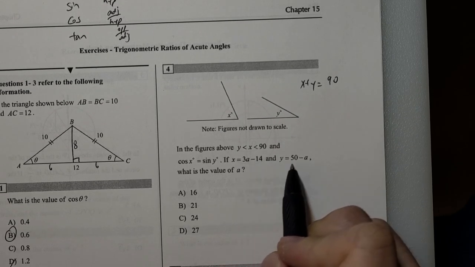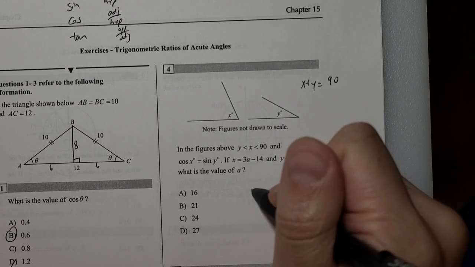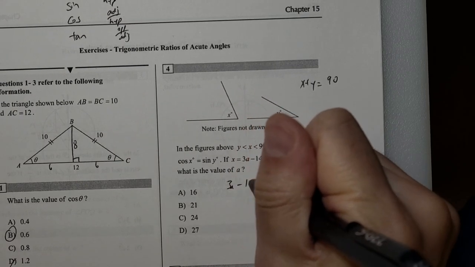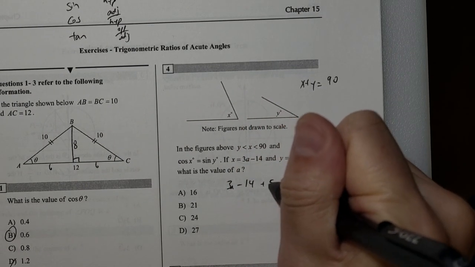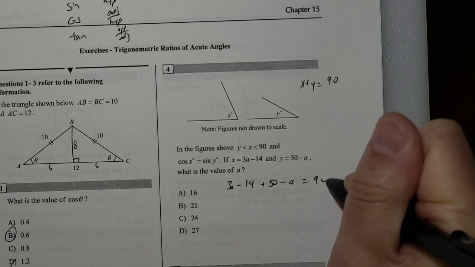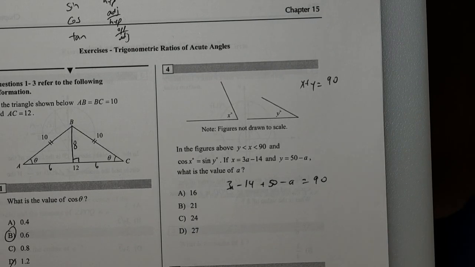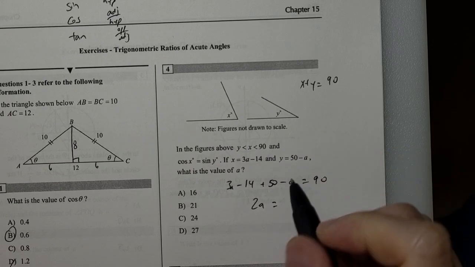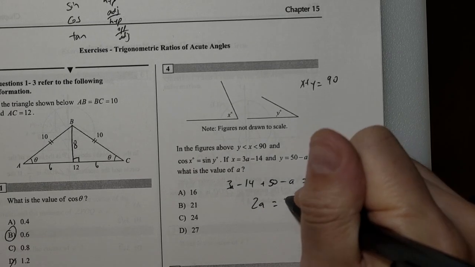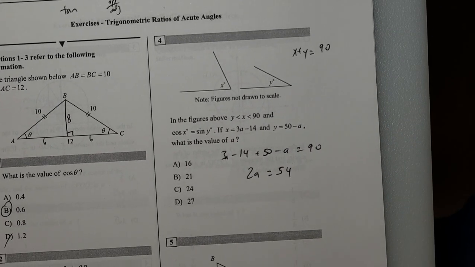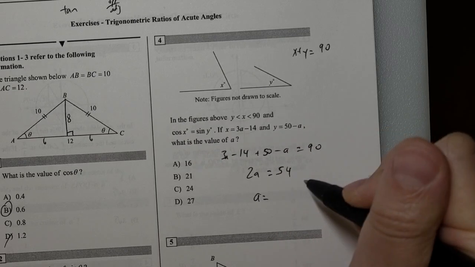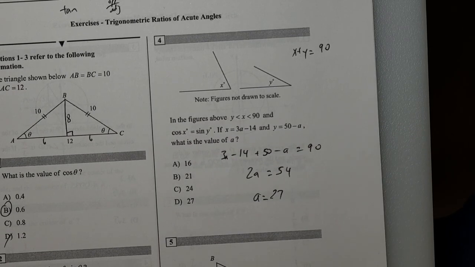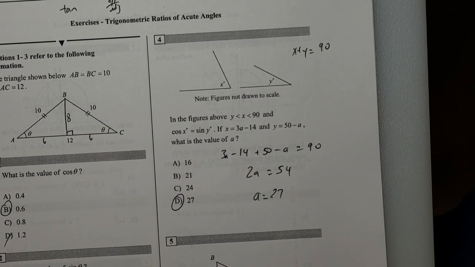So if x is this, y is that, what's the value of a? Let's plug in. 3a minus 14 plus 50 minus a is 90. Okay, so we have 2a over here. Okay, this would be 40 plus 14, that is 54. Right? So a is, what is that, 27? If I did it in my head correctly? Answer is D.